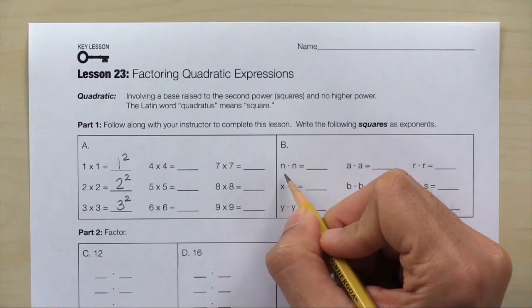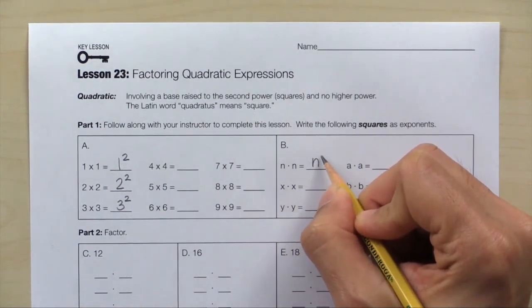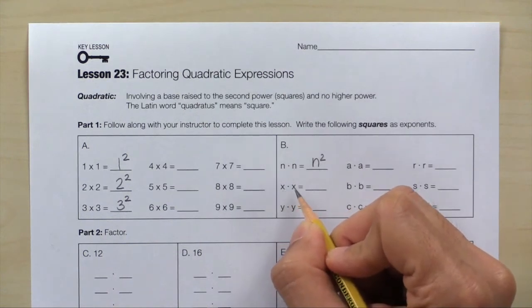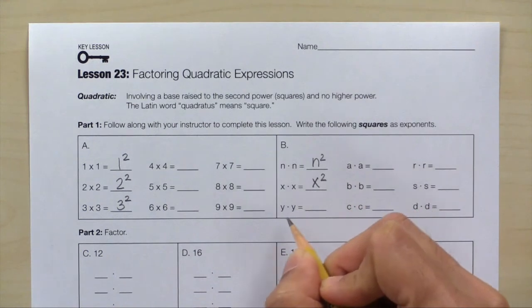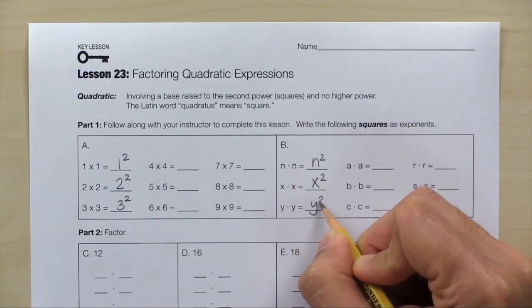Box B. N times n can be written as n to the second power, or n squared. X times x can be written as x squared. Y times y can be written as y squared, and so on.